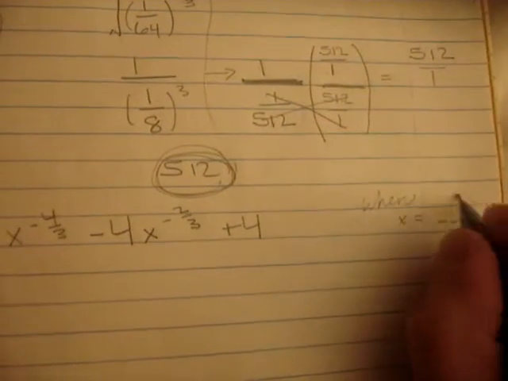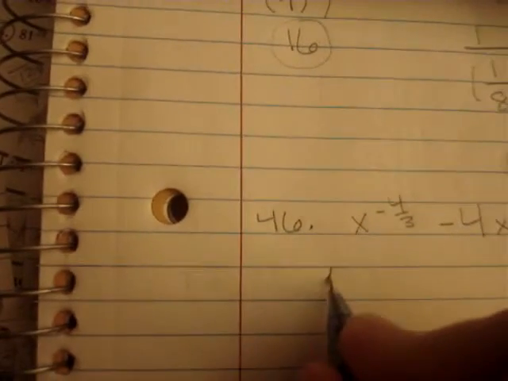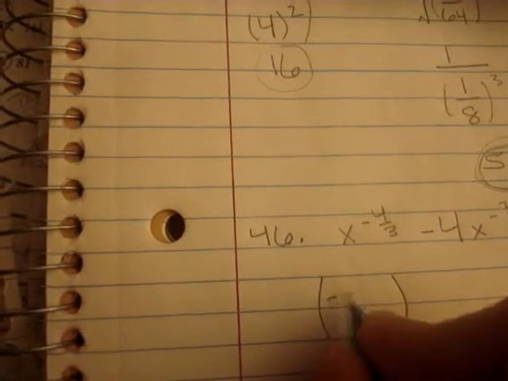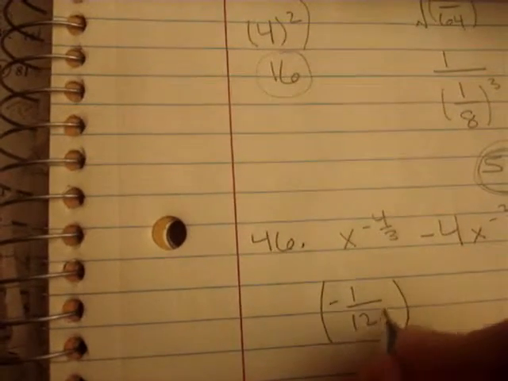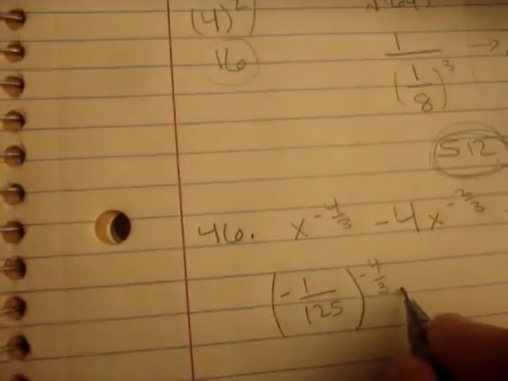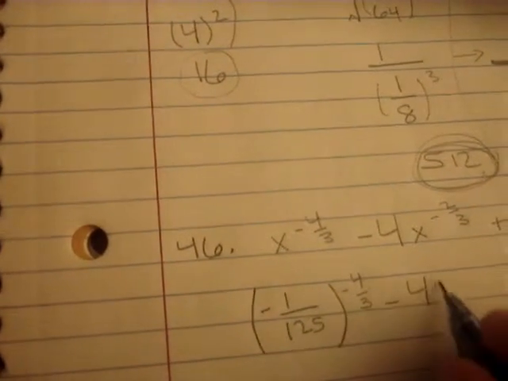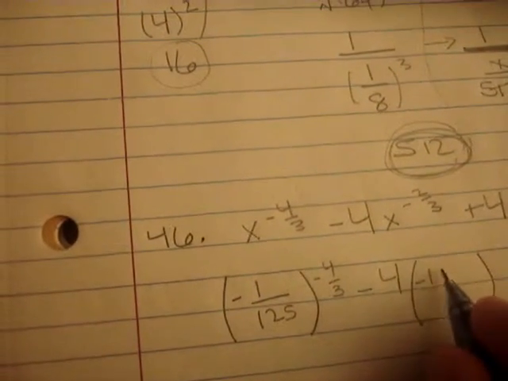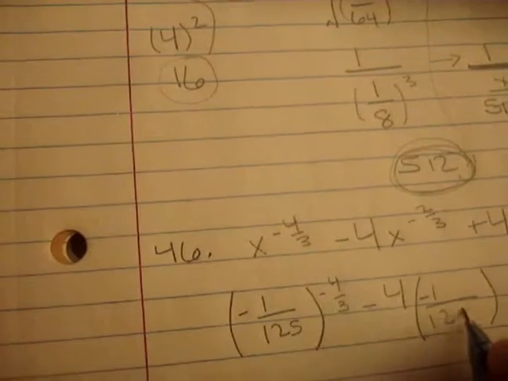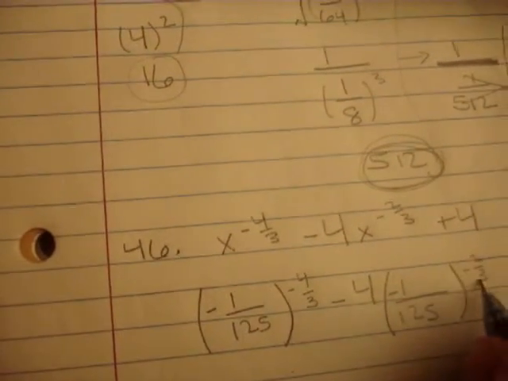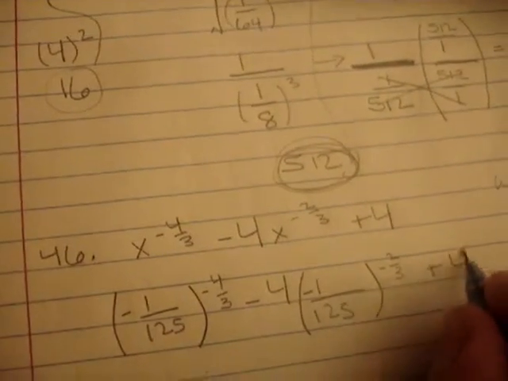So let's substitute this value in for anywhere we see an x, and write out parentheses. -1 over 125. I'm just rewriting out my problem, getting more detailed each time. 4 times -1 over 125 to the -2/3 plus 4.